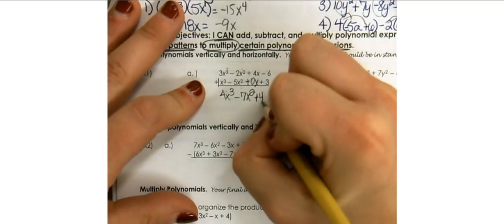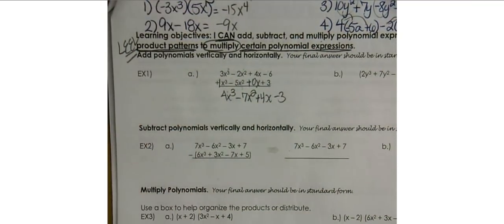So we have 3x cubed plus 1x cubed, that's 4x cubed. -2x squared minus 5x squared, that's minus 7x squared. 4x plus 0x, that's plus 4x. And -6 plus 3 is minus 3. That is it. That is your entire answer. Let's go ahead and look at letter B.